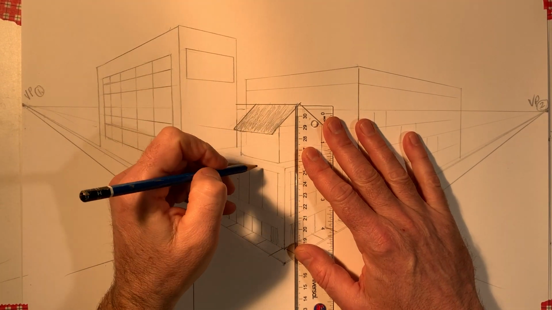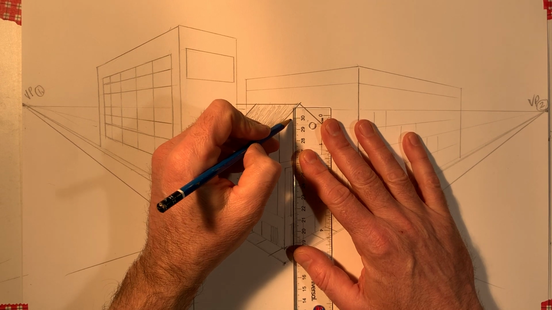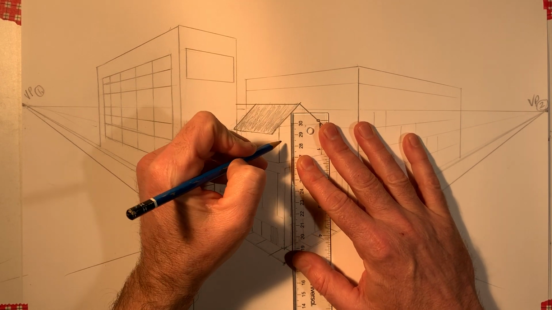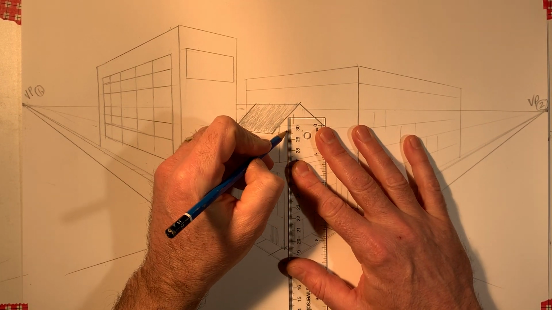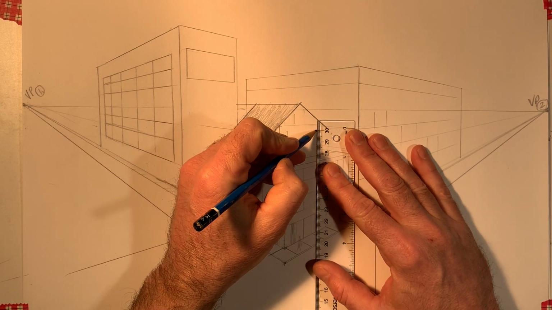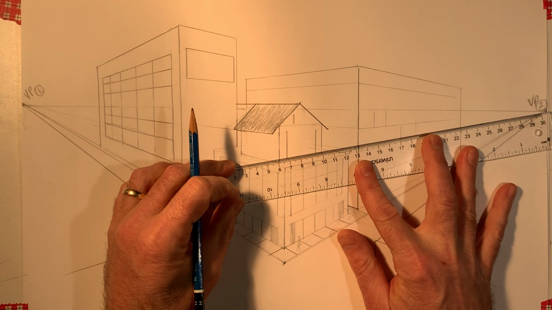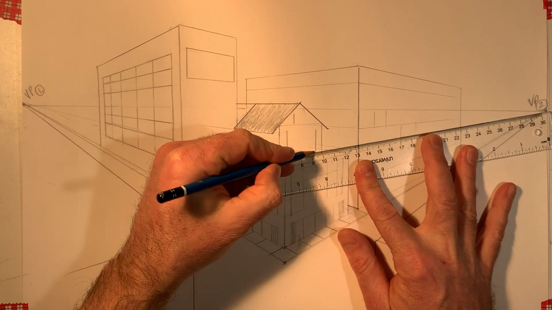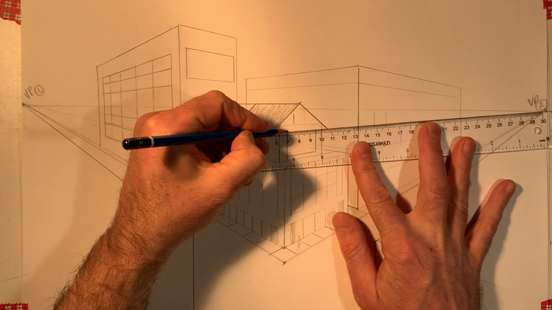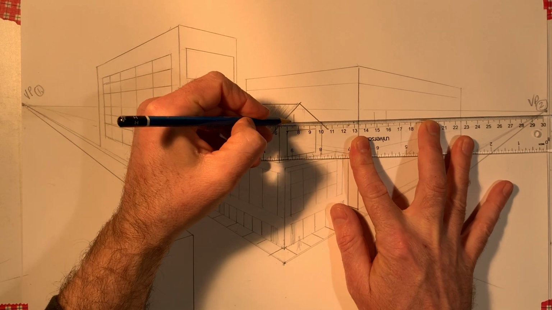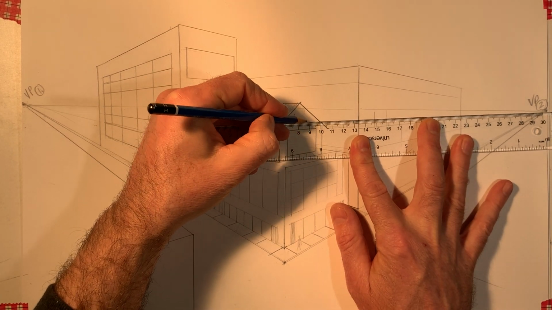I'm going to just do a little window or something in here. I'm just going to make a big window in here. And again, anything on this side of this house I'm drawing up here is going to be in perspective to vanishing point 2.